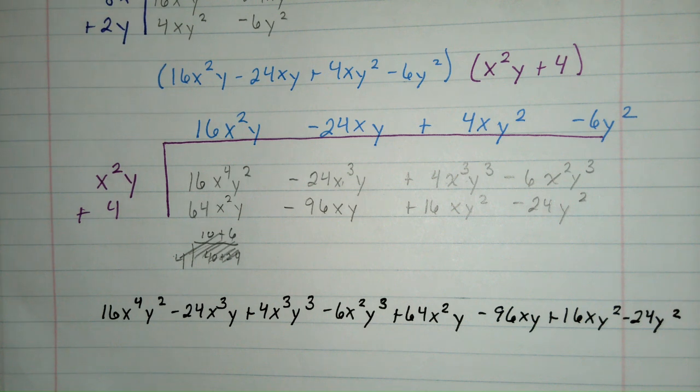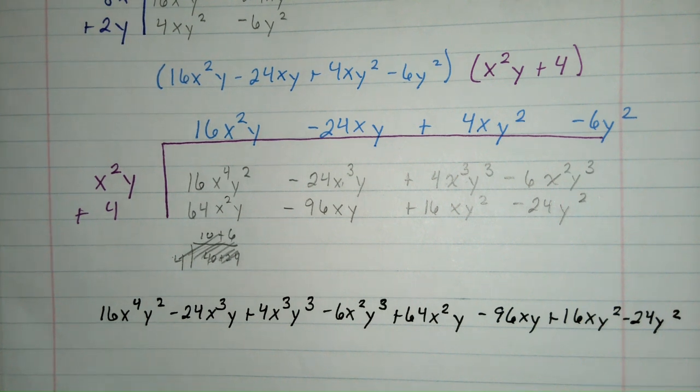So why do I use a grid? It's just to keep things kind of lined up so that we can actually see our multiplying pretty quickly without making any mistakes because we forgot a term.